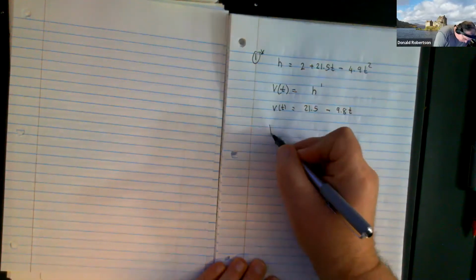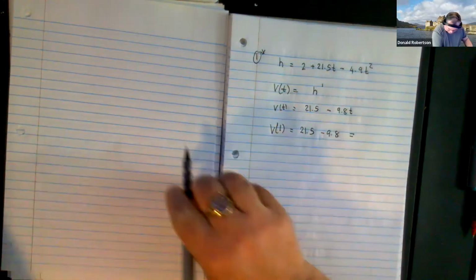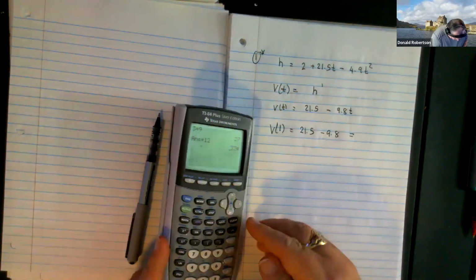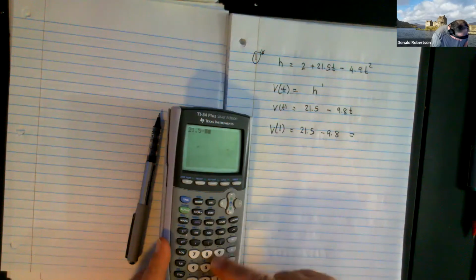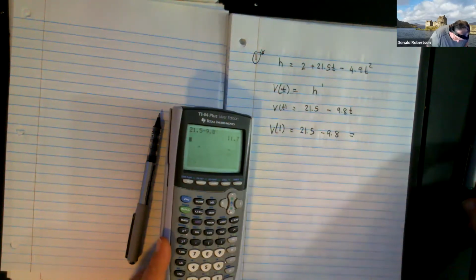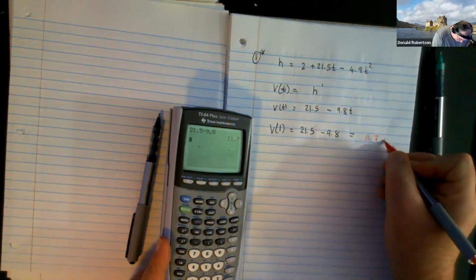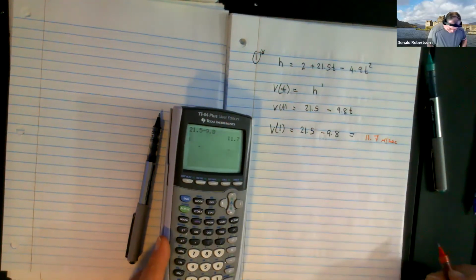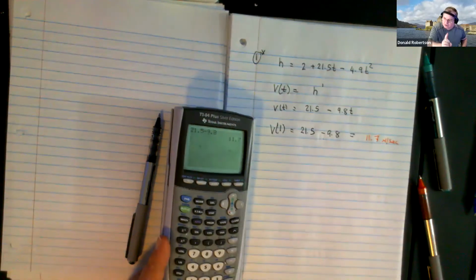Great. So suppose I wanted to know the velocity at the 1 second mark. Well, it's 21.5, take away 9.8. And the answer I get is 11.7 meters per second. So isn't it still going up? After a second, it's still going up.